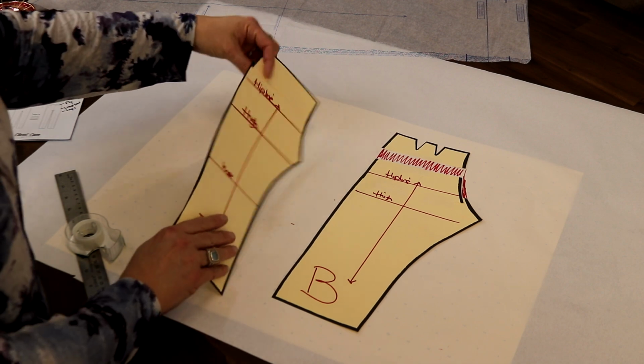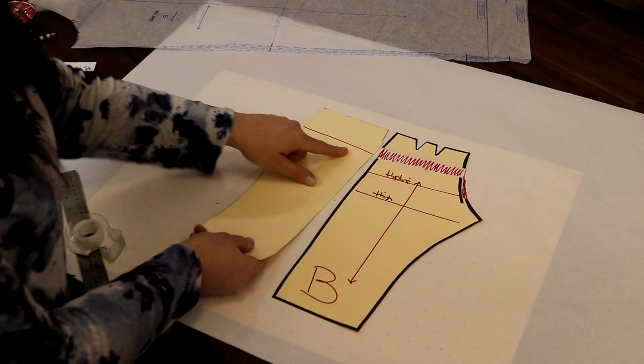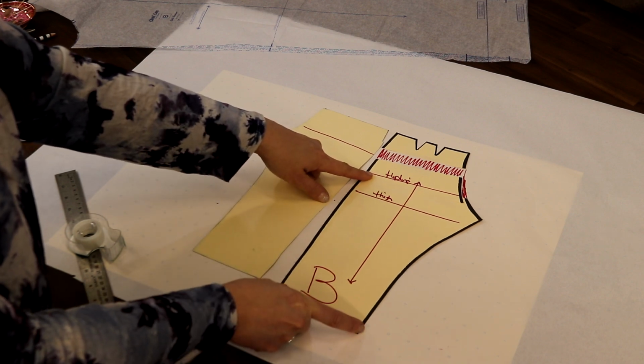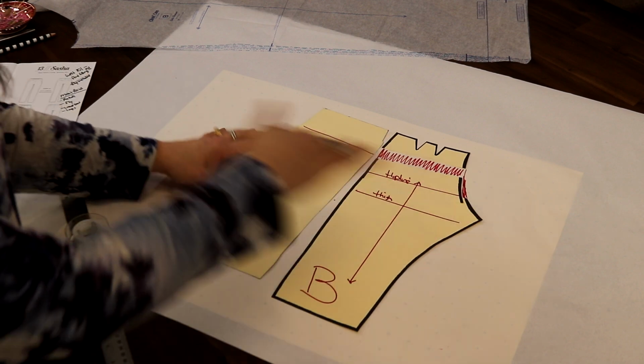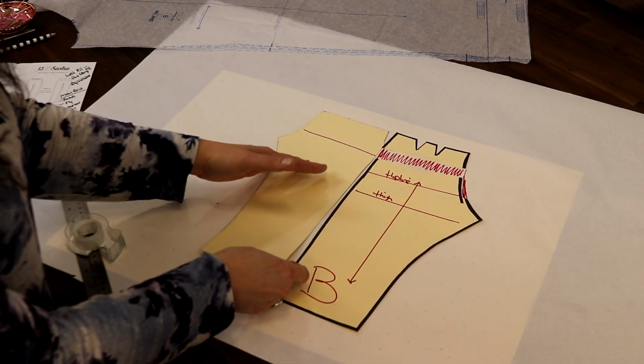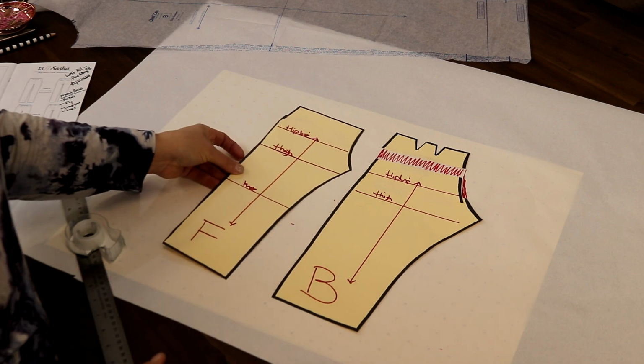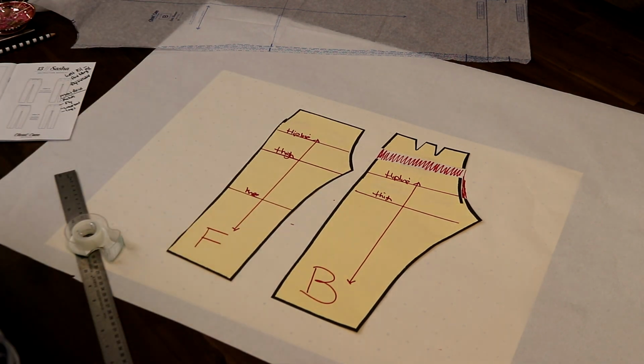So if we were to put these side by side now, you'll notice that that line is all the way up here, whereas the hip line on the back is lower. They're still parallel to the floor. Doesn't matter that they don't touch. We'll blend the side seam when we do a muslin fit sample, but that gets the proportion where it needs to be. So it's really pretty easy.